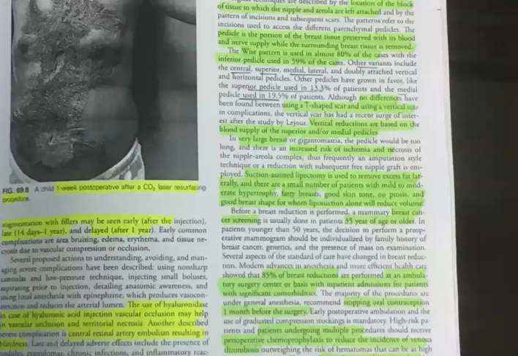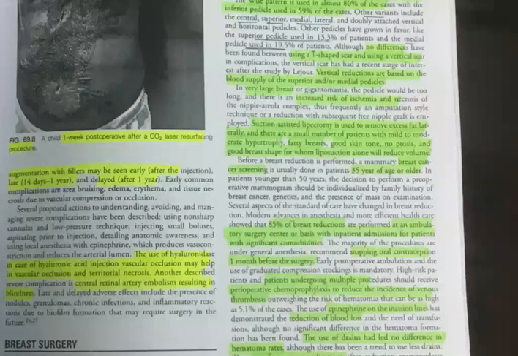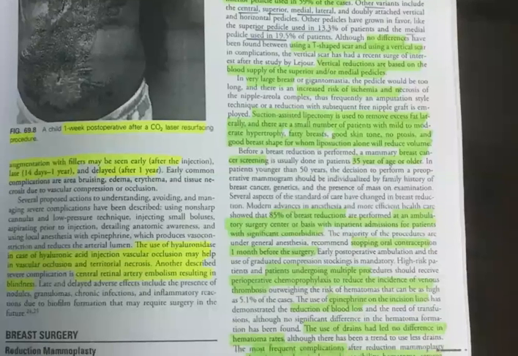So next one, there is no difference between using a T-shaped scar and a vertical scar. Vertical reductions are based on the blood supply to the superior or medial pedicles. So that's the MCQ point. In very large breast or gigantomastia, the pedicle would be too long and there is an increased risk of ischemia and necrosis of the nipple areola complex. Thus, frequently an amputation style technique or a reduction with subsequent free nipple graft is employed.